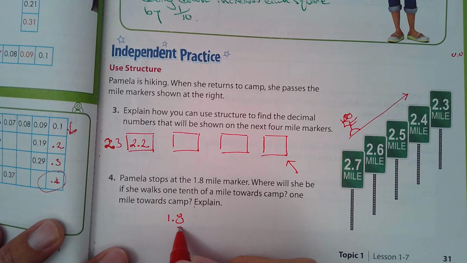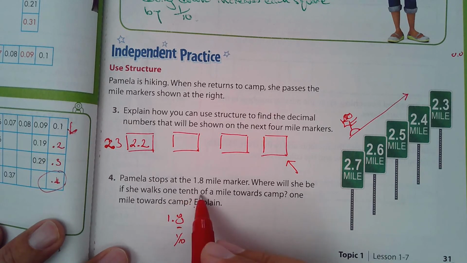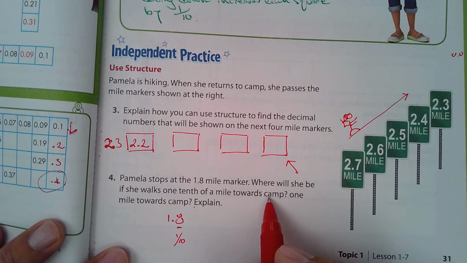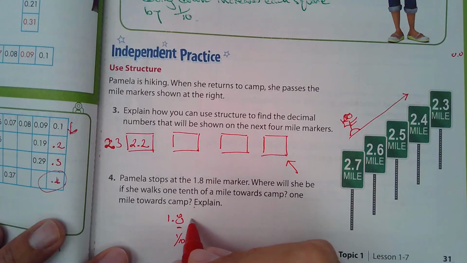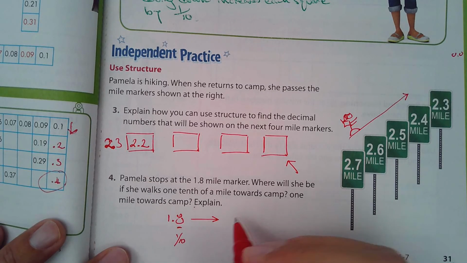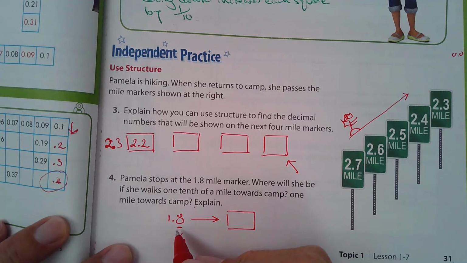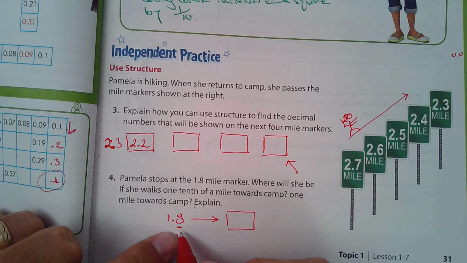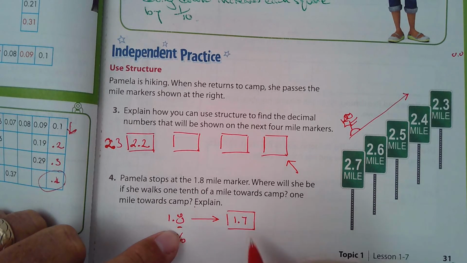This is the 10th place, or 1/10. It says, where will she be if she walks 1/10 of a mile towards camp? So we're assuming she's closing the distance. What's less by 1/10 of 1.8? What would go here in this box? Well, it'd be 1.7.